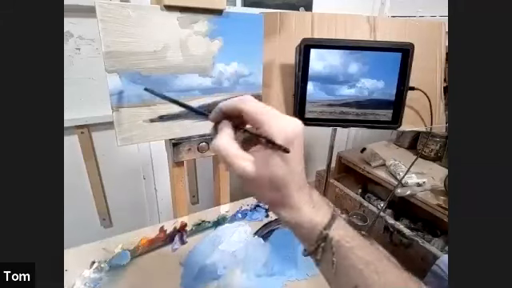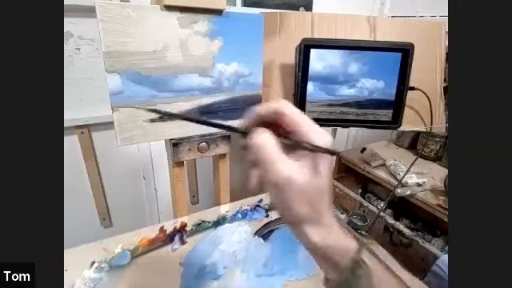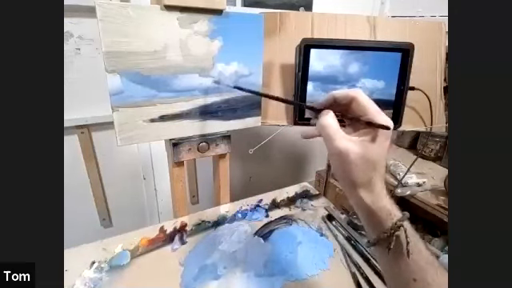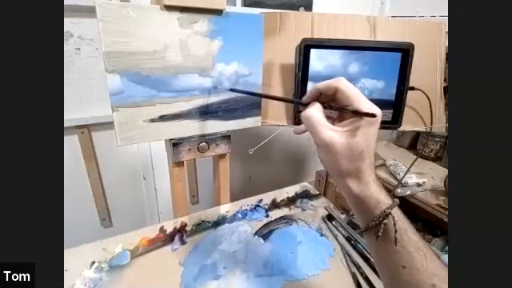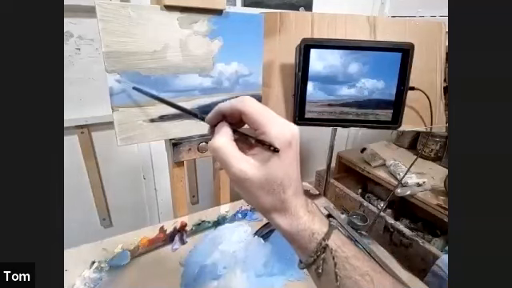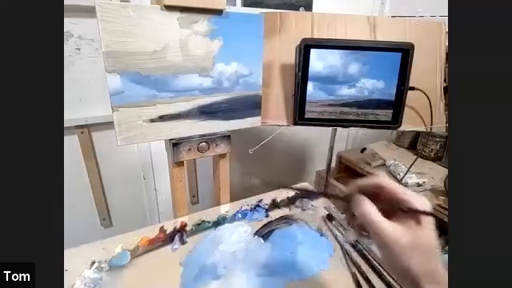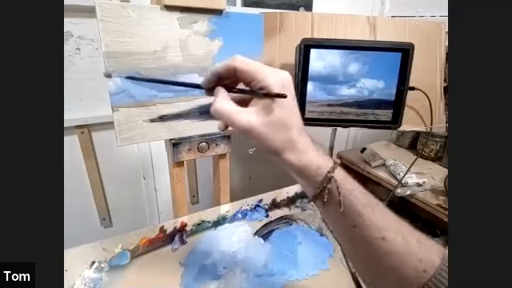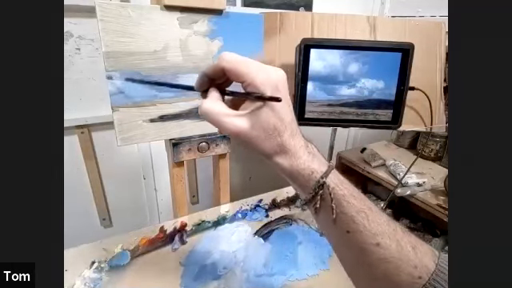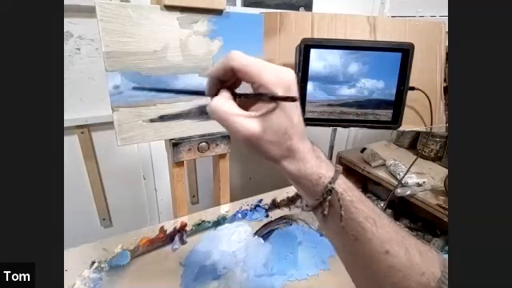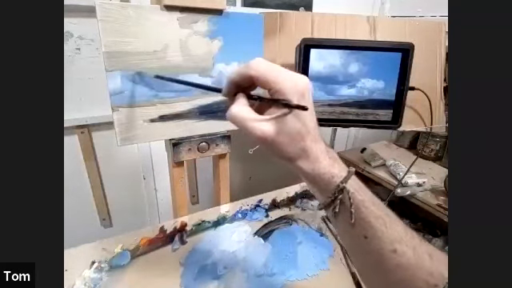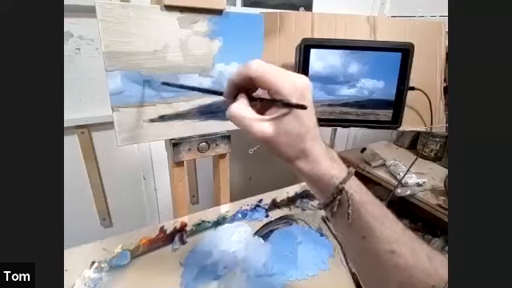One thing I don't want is to draw attention away from my focal point here with my main highlight, so I'm going to make sure this doesn't go too light. That's a point where you're not just being a slave to the reference. You're thinking about the piece as a painting in and of itself, not just a copy of something.